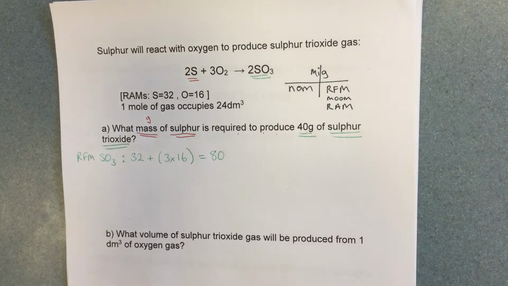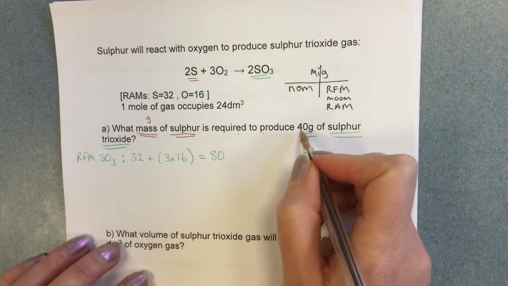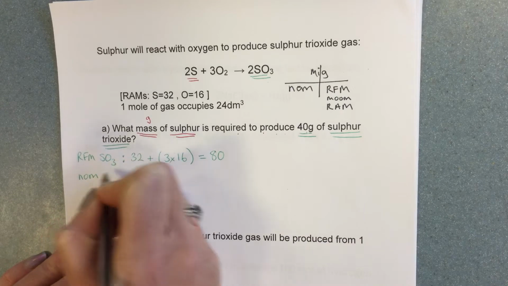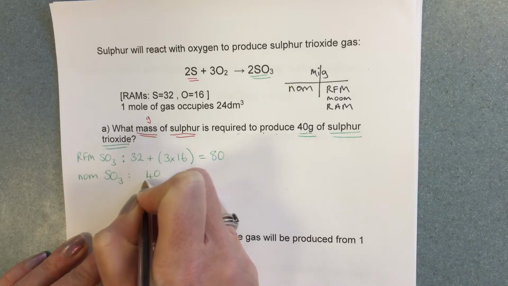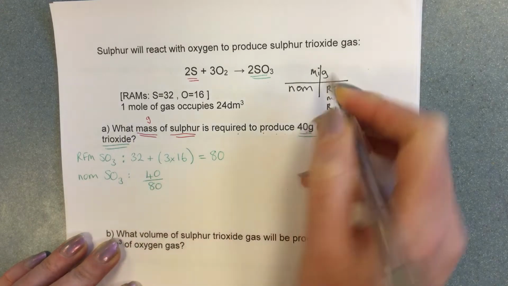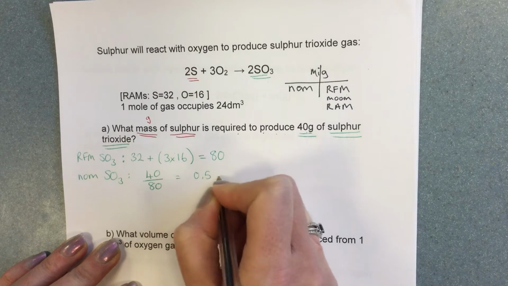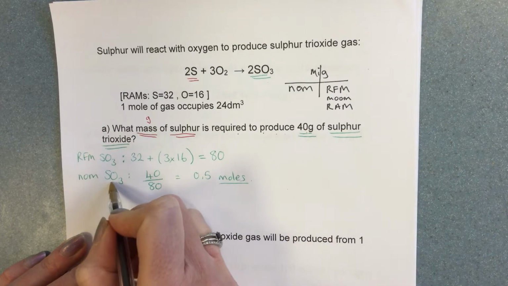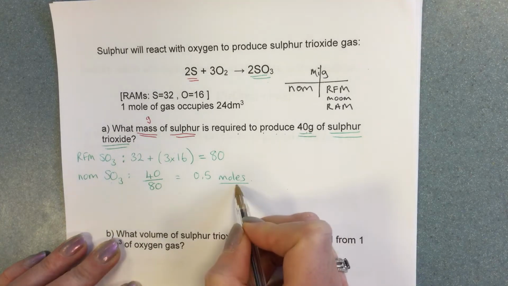Easy so far. Okay, and I haven't got 80 grams, I've got 40 grams, and so my number of moles of sulfur trioxide is going to be 40 divided by 80, mass in grams divided by RFM, and that will give me 0.5 moles. I'm writing down moles every time, and it's moles of SO3. I'm keeping an eye on that. Okay, that's the moles of SO3.